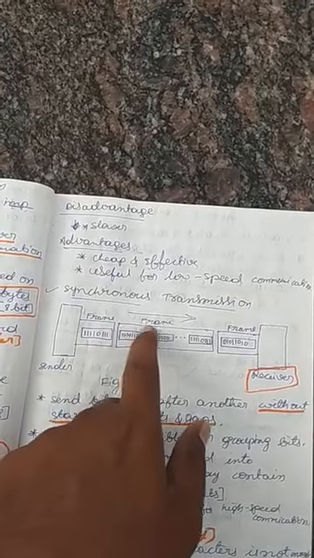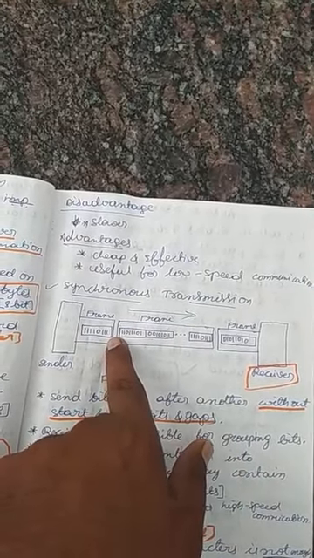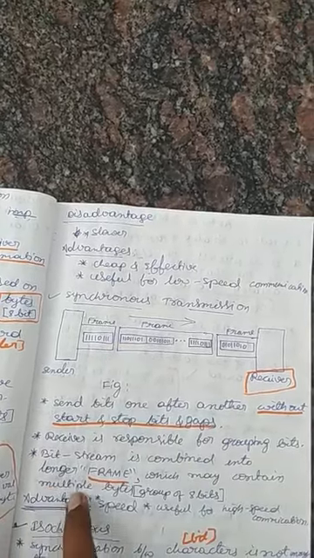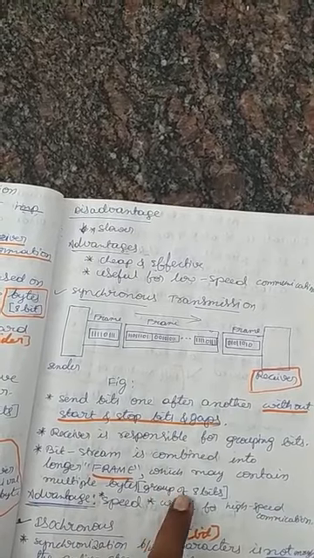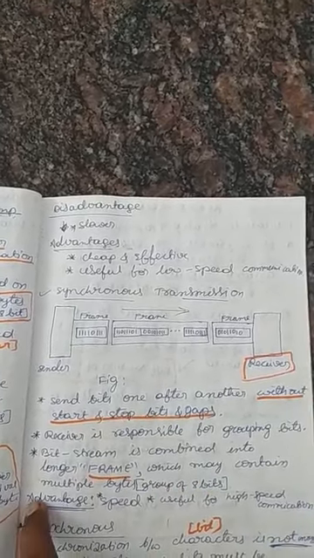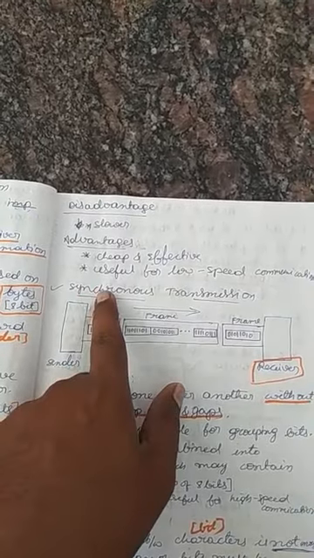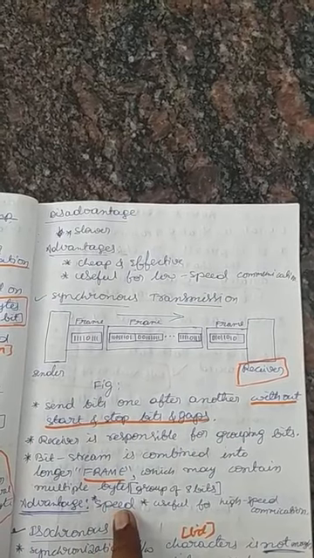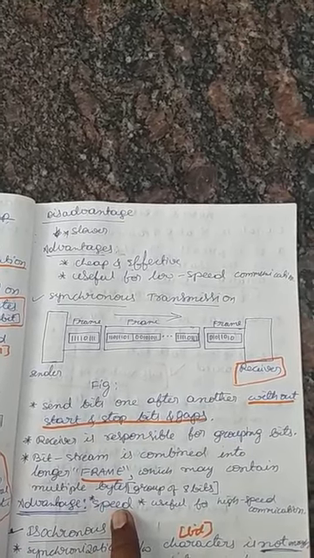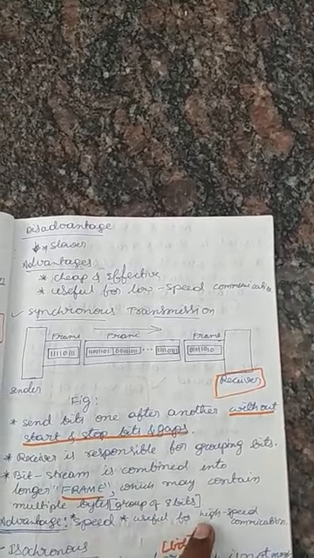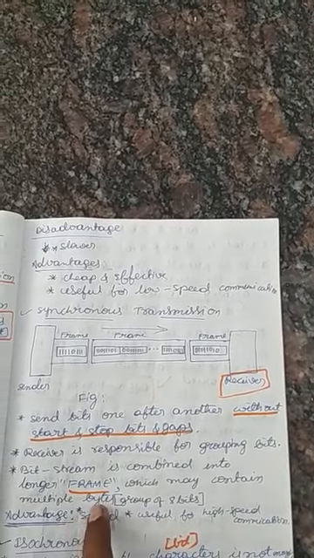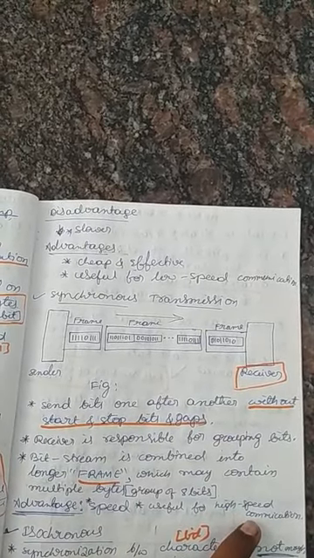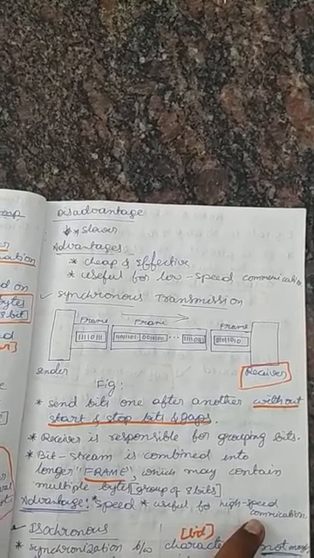This frame may be considered as multiple bytes. A byte is nothing but a group of 8 bits. What is the advantage of synchronous transmission? Speed is high, and it is useful for high speed communication. This is the advantage of synchronous transmission.